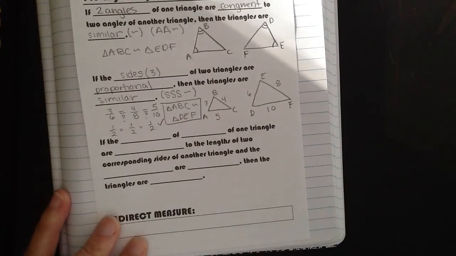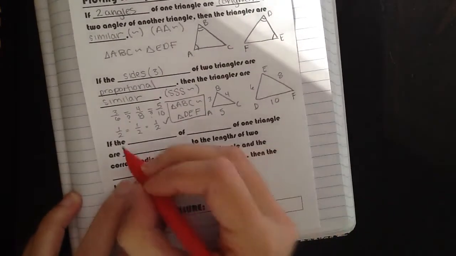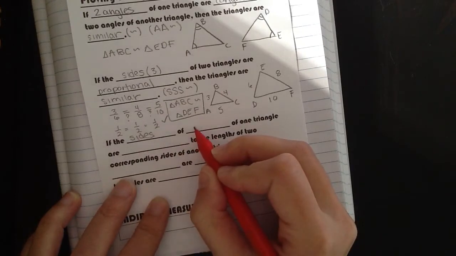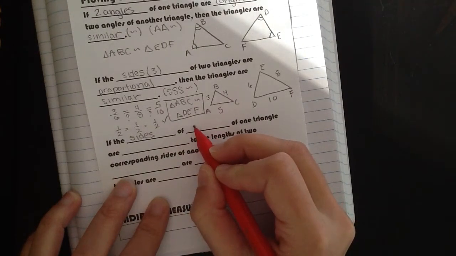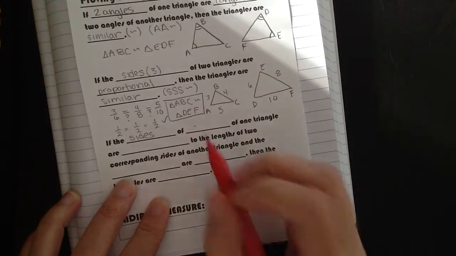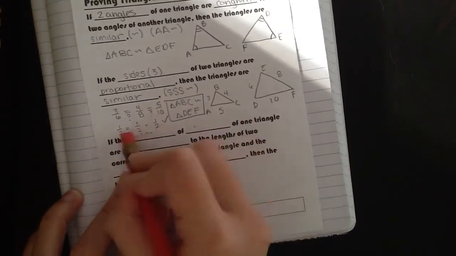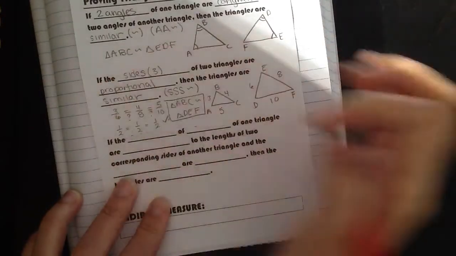Okay, then the last theorem that we have. Hold on, I've got to figure out what I wrote here.